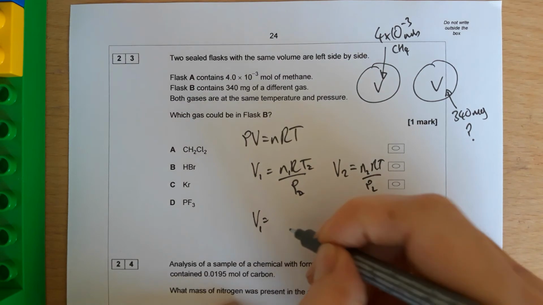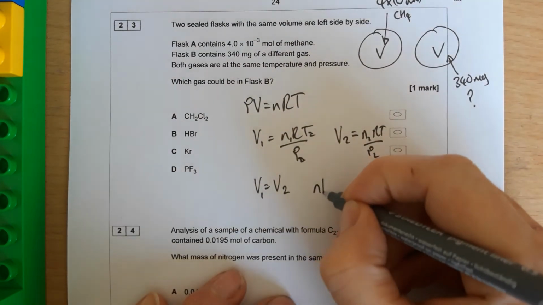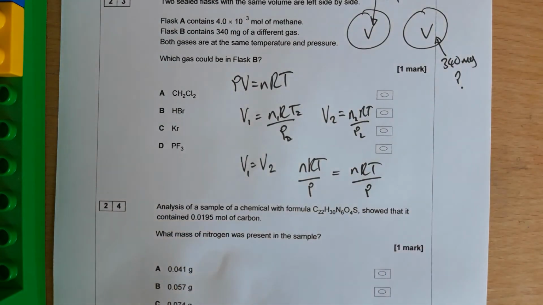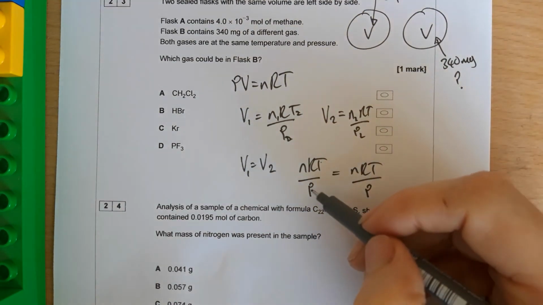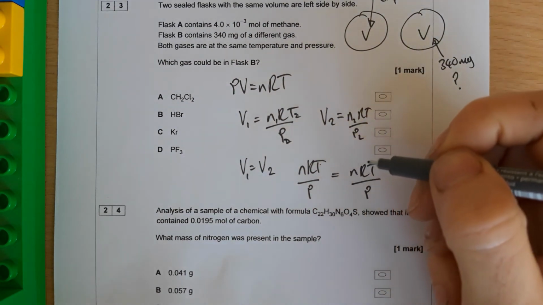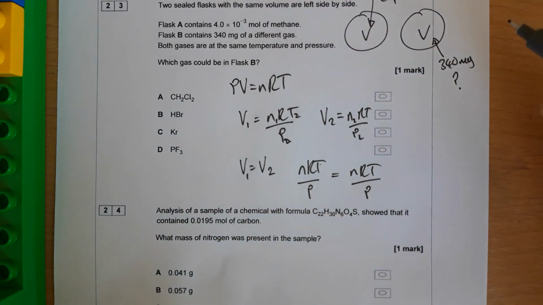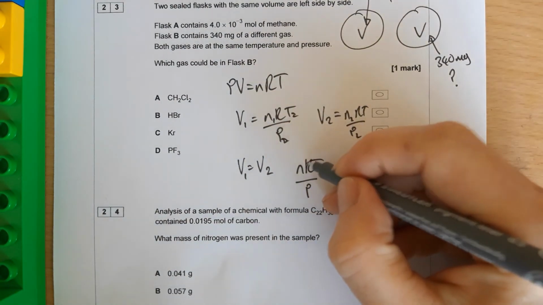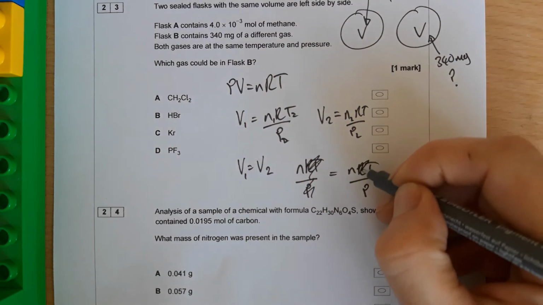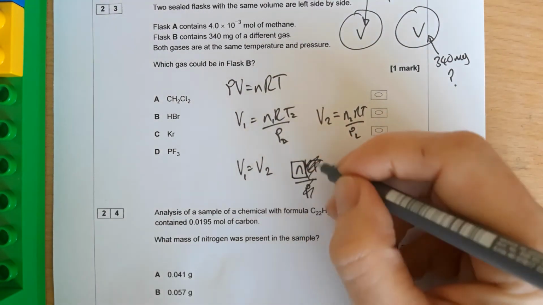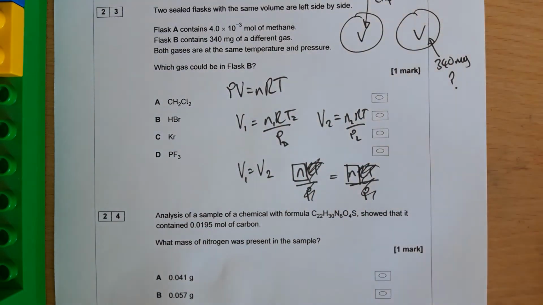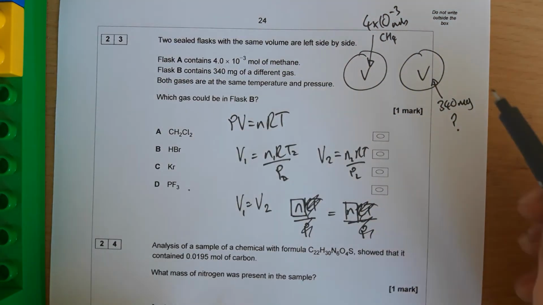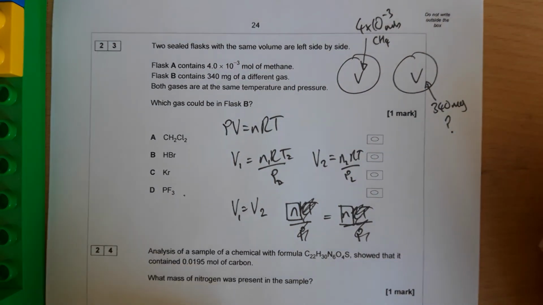So because the volume in 1 equals the volume in 2, that means that nRT divided by P in 1 equals nRT divided by P in the other. I'm getting somewhere here. I don't know where, but I'm getting somewhere. The T and the P and the R are the same in both flasks. Okay, I'm thinking this through as I go. So they're all going to cancel out. So what is important here is the number of moles of gas in one must be the same as the number of moles in the other. So I need to work out which of these compounds will give me 4 times 10 to the minus 3 moles.